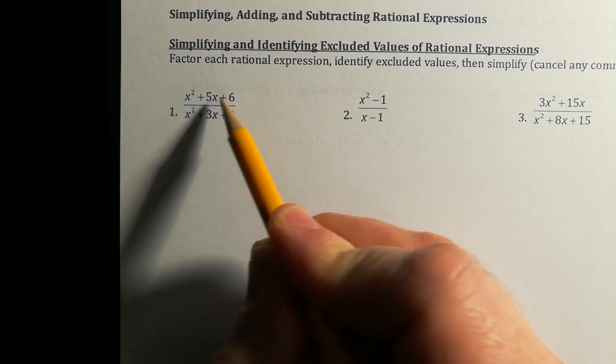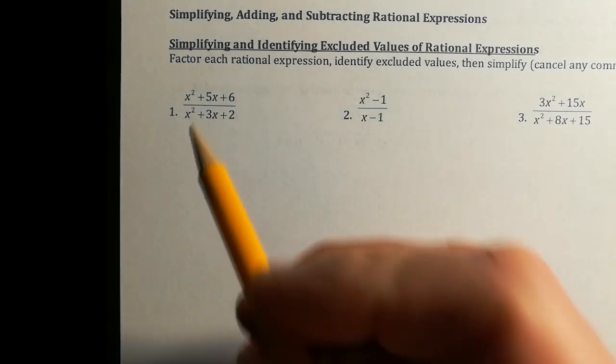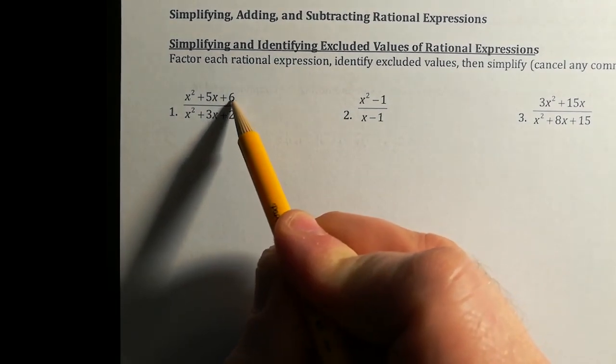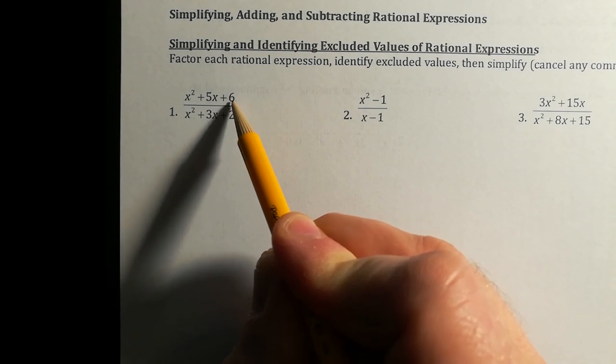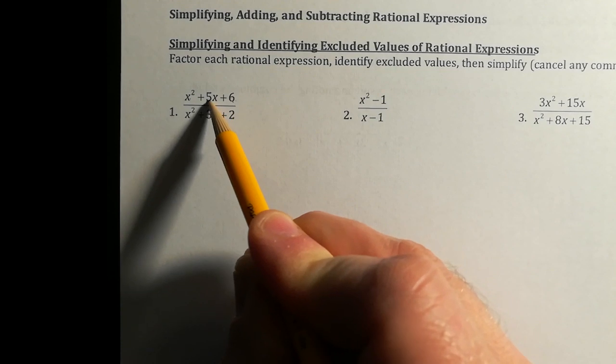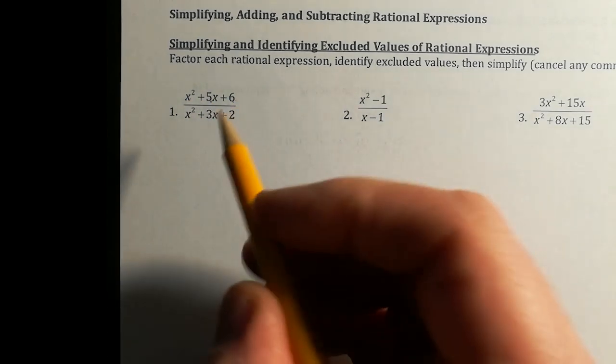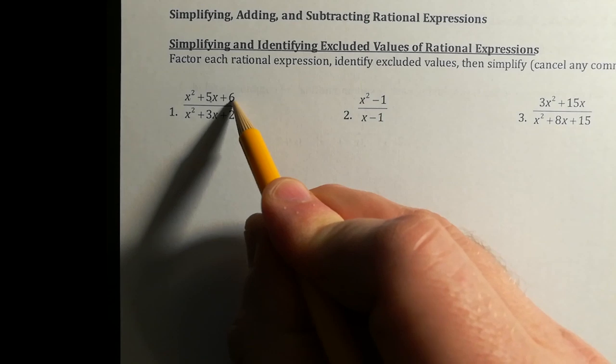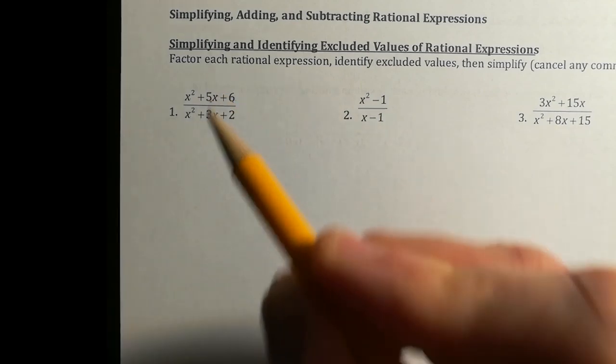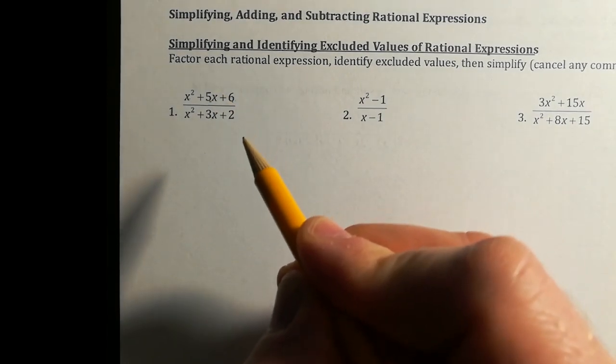This is a trinomial. This is the type of factoring where we want to see, are there two numbers that multiply to this last number, which is sometimes called C, and those same two numbers have to add to this middle number, which we refer to as B, right? ax squared plus bx plus c. All right, are there two numbers that multiply to 6, add to 5? Yes, there are. That would be 2 and 3.